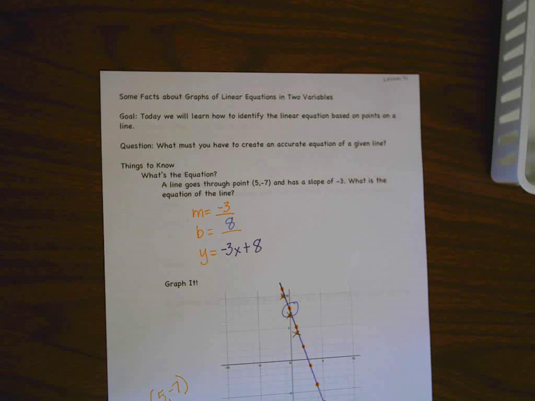So today we learned how to identify the linear equation based on the points on the line, and we did that. What must you have to create an accurate equation for a given line? You have to have the slope, and then you can have any point that you need. You need a slope, and you need at least one point to start building the line itself so that you can then determine what the equation would be.